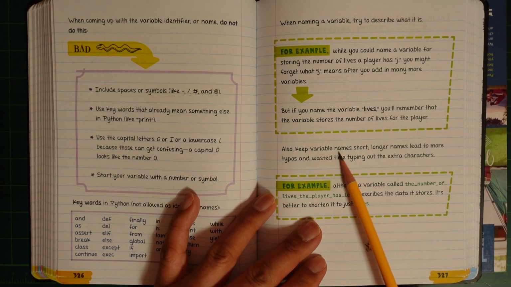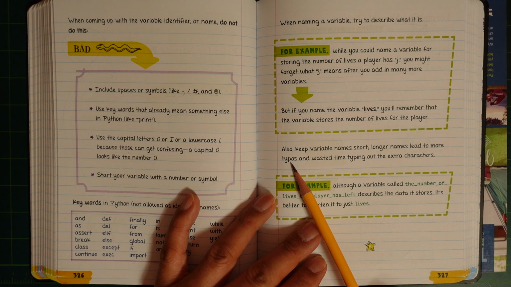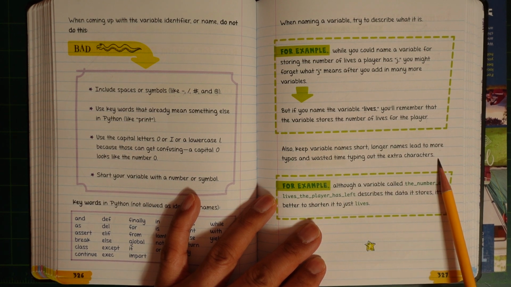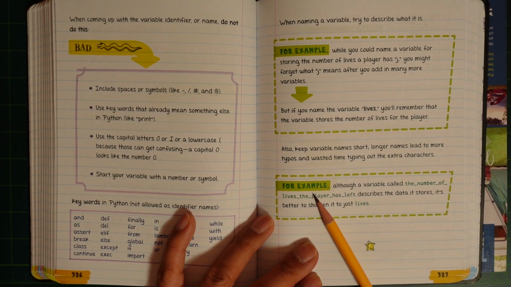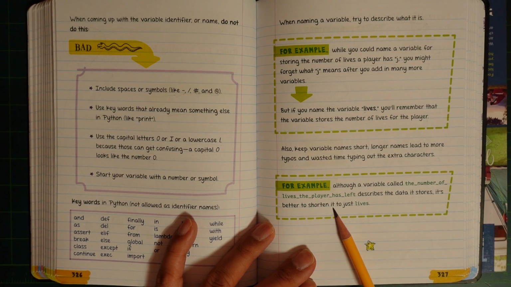Also, keep variable names short. Longer names lead to more typos, more difficulty, and waste time typing out extra characters. For example, although a variable called number of lives the player has left describes the data stored, it's better to shorten it to just lives.